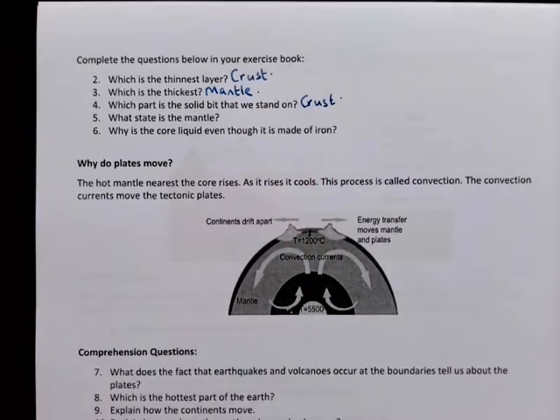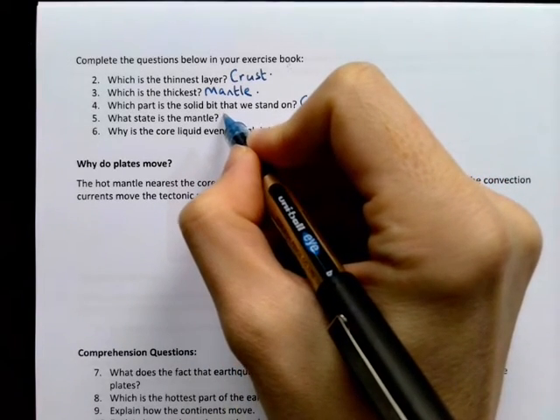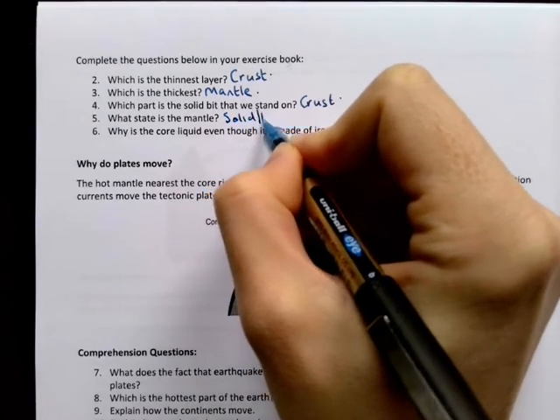What state is the mantle? Well, like I just said, it's this strange sort of solid, but it flows slowly, so it's kind of like liquid. It's a semi-rock. We could say it's solid and it's liquid.